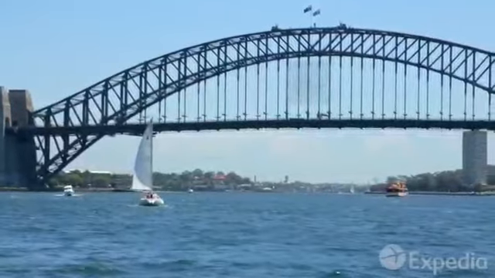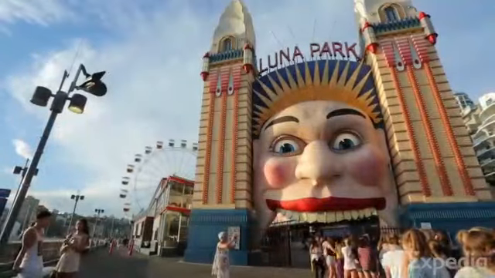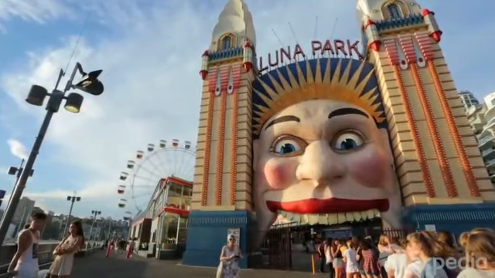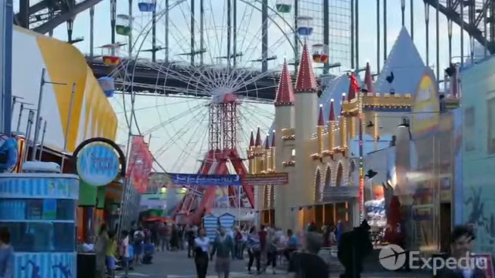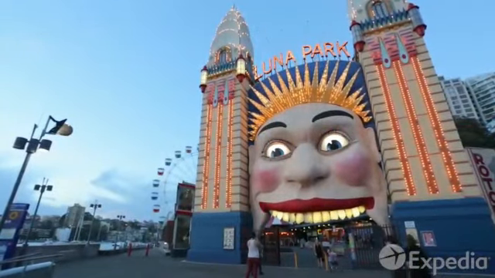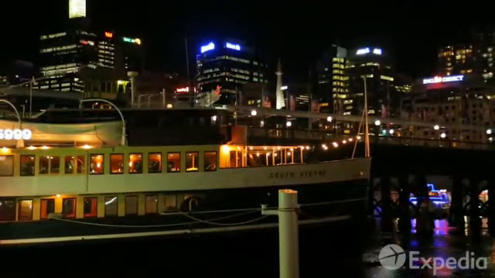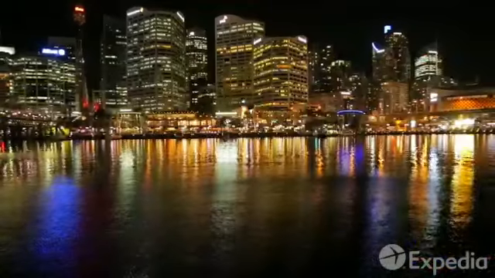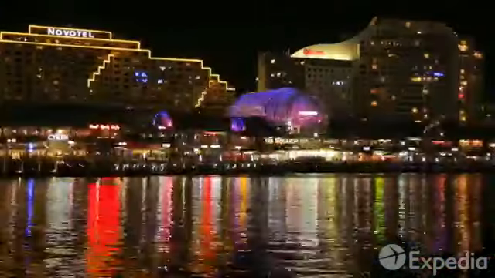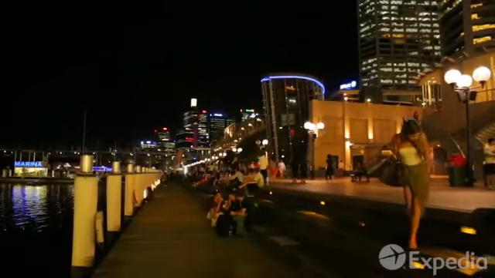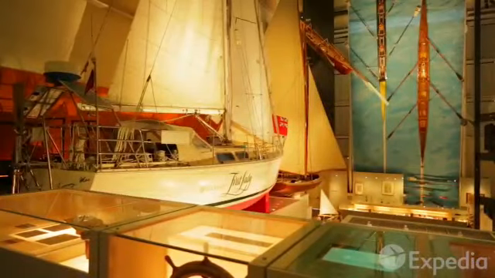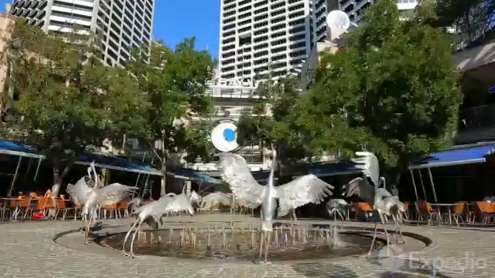Just across the bridge at Luna Park, you'll find Sydney's most famous smile. The rides are a little on the vintage side, but the locals wouldn't have it any other way. This heritage-listed fun park has been thrilling Aussie families since 1935. Just a short ferry ride from Luna Park is Darling Harbour, one of Sydney's urban renewal triumphs. Once the site of rusting railway yards, Darling Harbour is now home to the National Maritime Museum and popular parks, bars and restaurants.